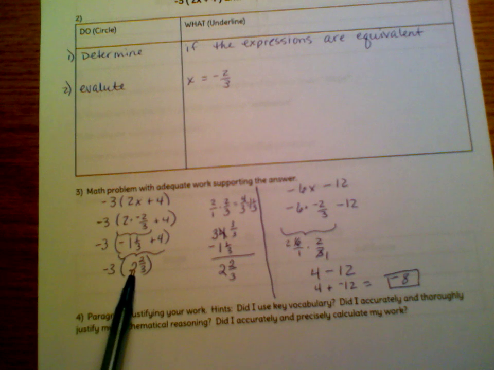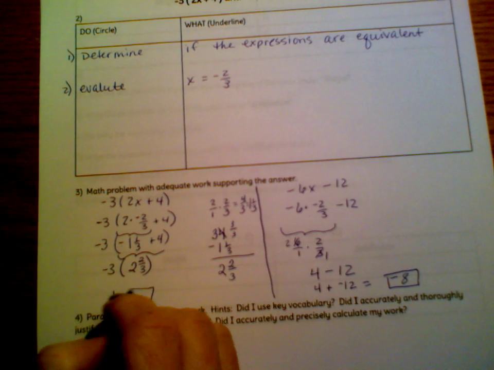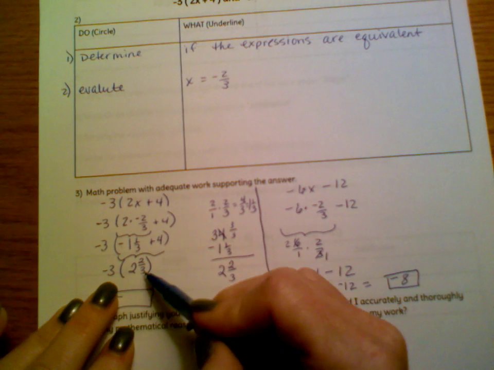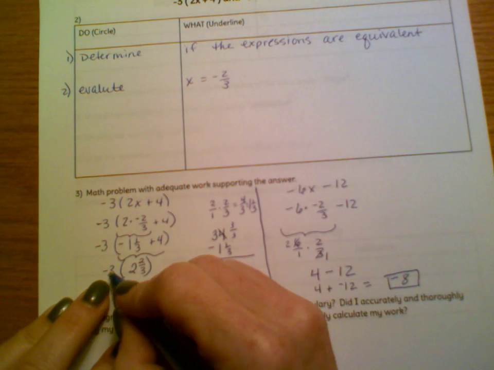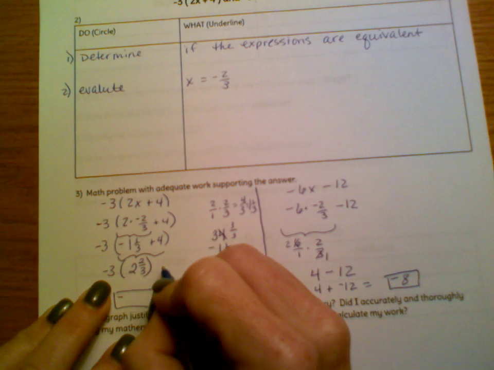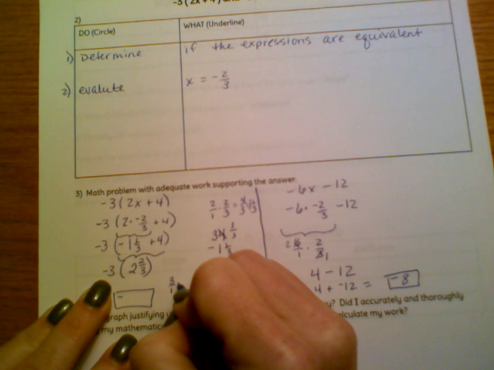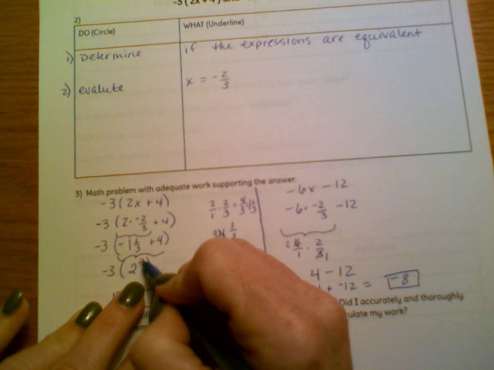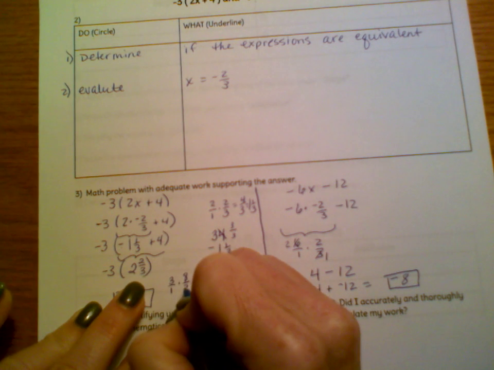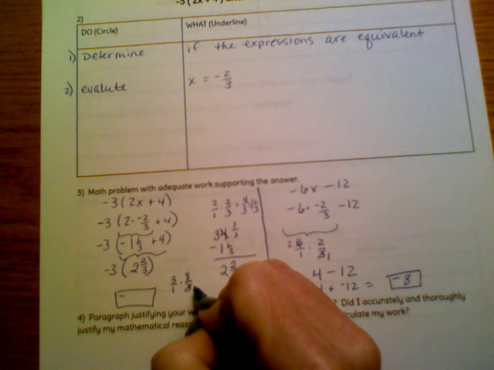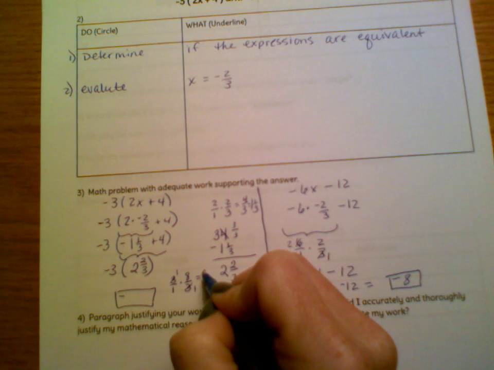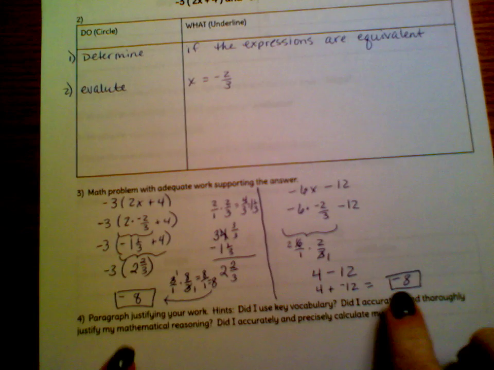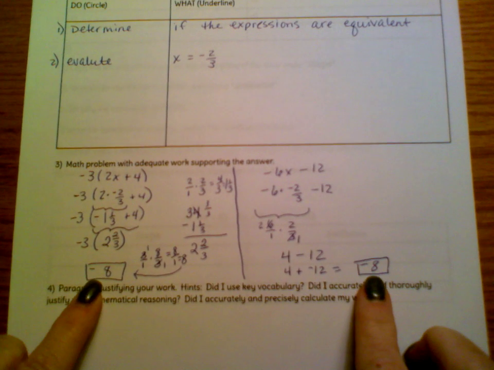Now I have a negative times a positive. I know this answer is going to be negative. So now I just need to multiply the two absolute values. So 3, I'm going to make it look like a fraction. I'm going to make this improper. 3 times 2 is 6, plus 2 is 8/3. Now I'm going to simplify. Multiply across, I get 8 over 1, which is 8. Put it back in my box. And yes, I did get the same.